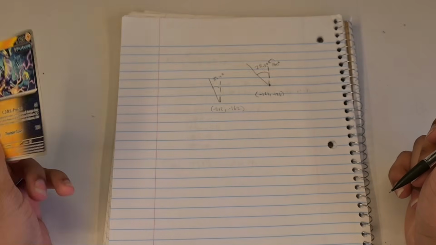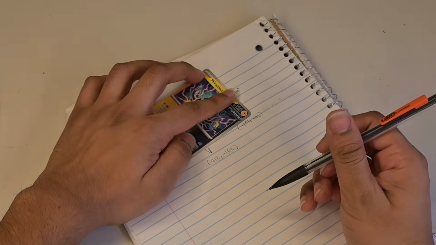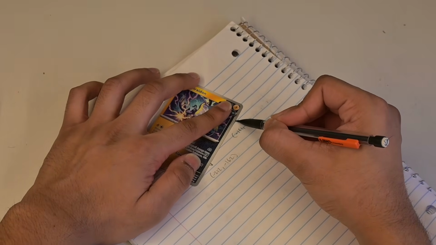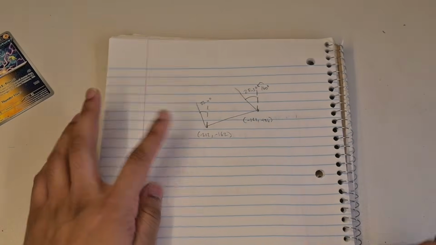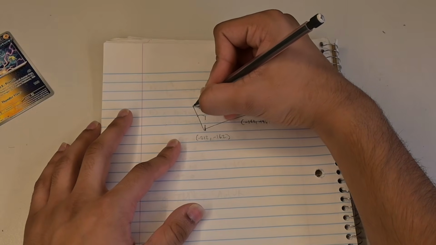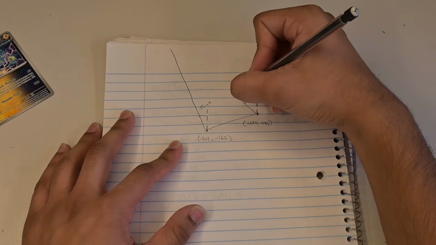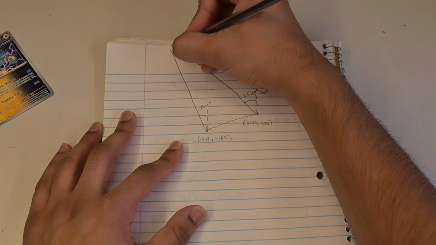I'm going to use my Pokemon card. We're going to connect these two lines here. And I'm just going to extend this. I doubt it'll connect. You know what? It's close enough.